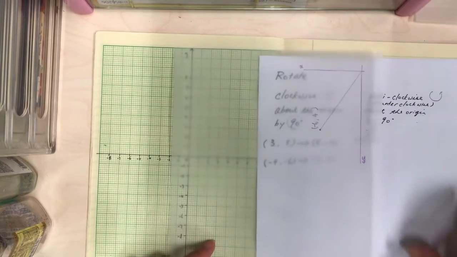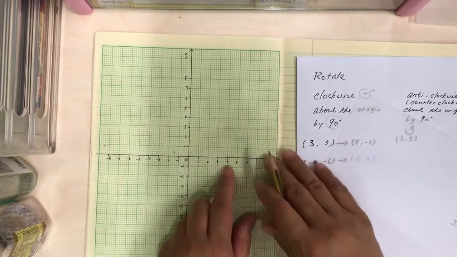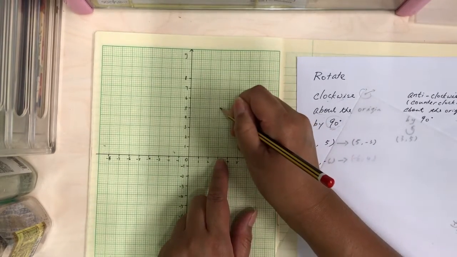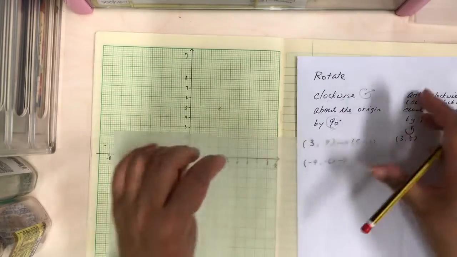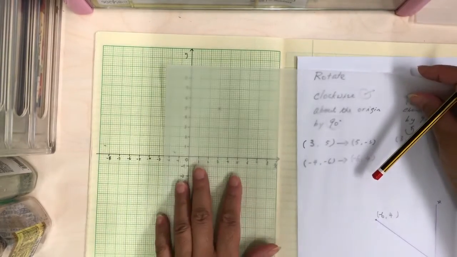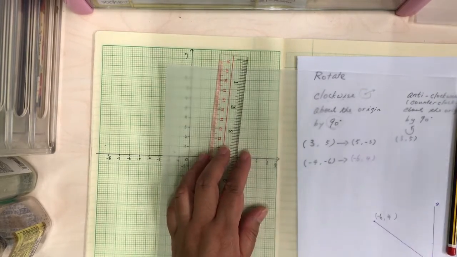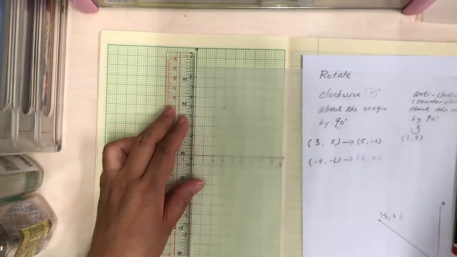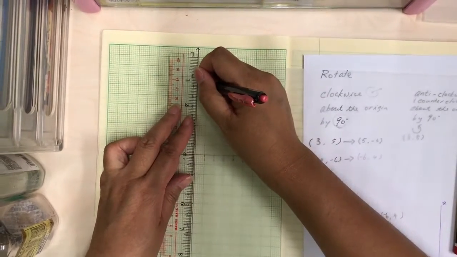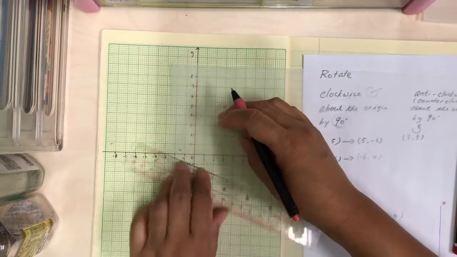First, let's plot the point 3, 5 here. Maybe I use this part, and then copy the points and the axis, and we join the point to the origin directly with a straight line.